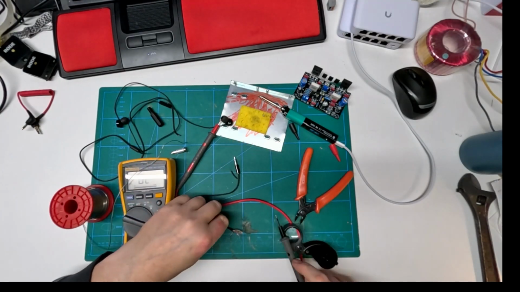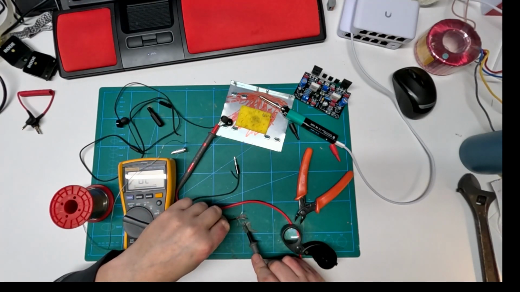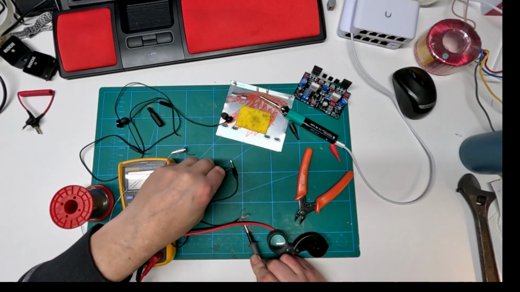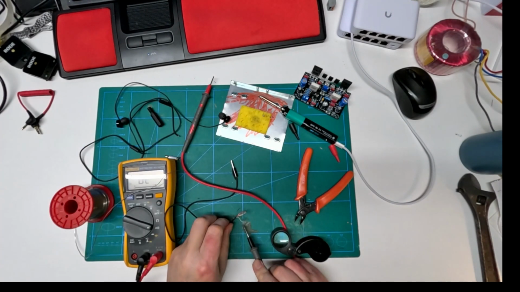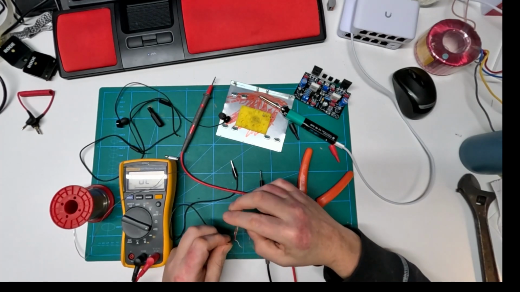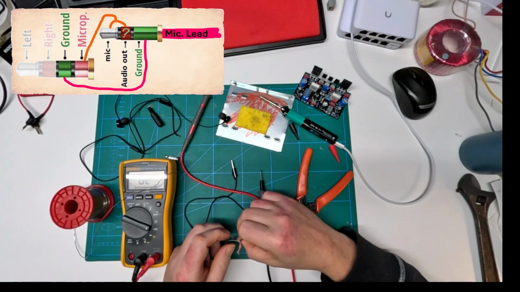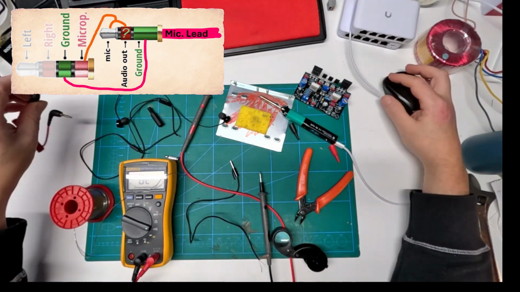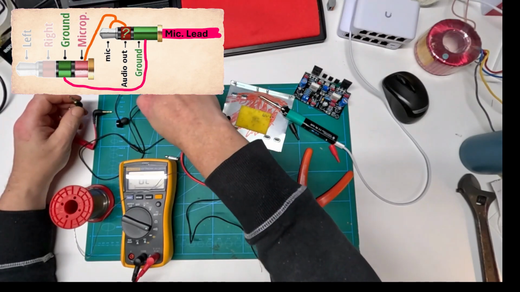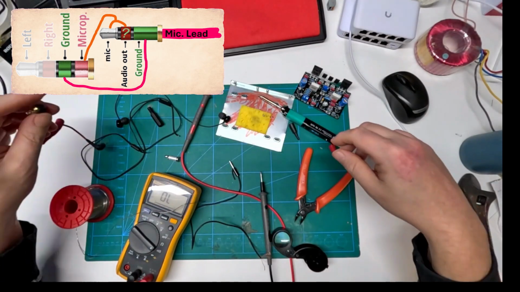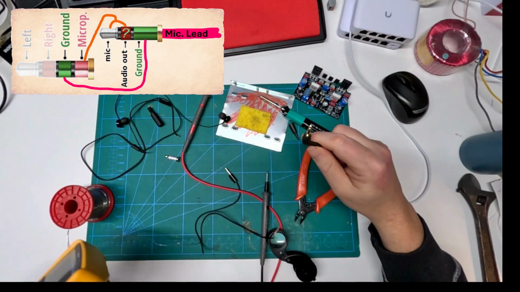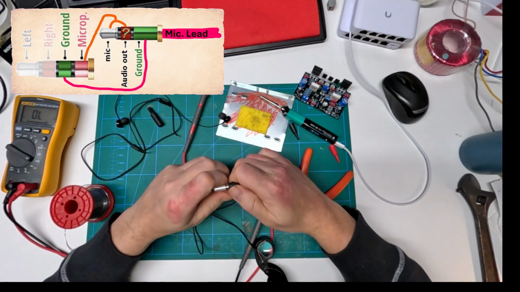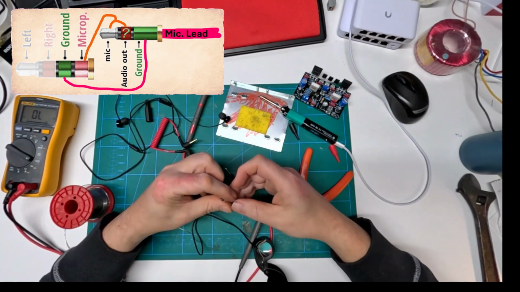And let's check out the others. Yeah, this one was the microphone wire. So these are the 2 that I need. Yeah, I'm not sure how this is connected, but it sure doesn't matter. So we can just try to mend this. This is going to be extremely difficult to solder.